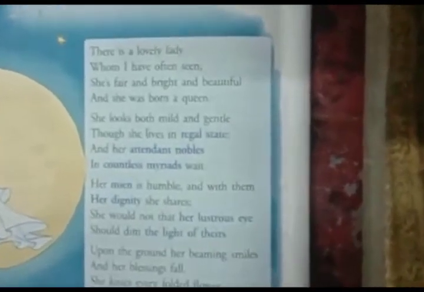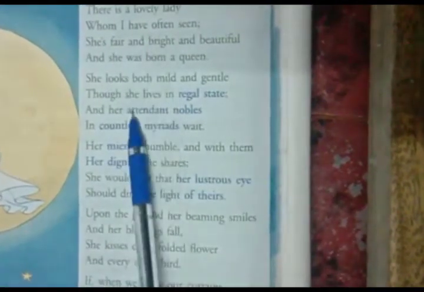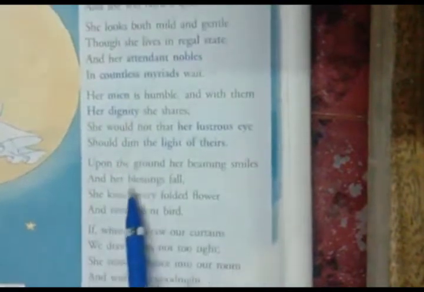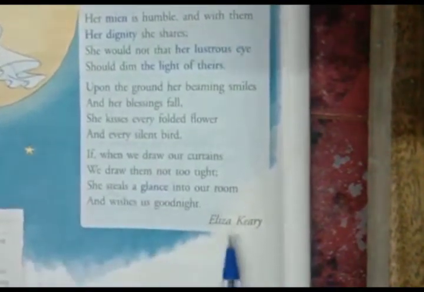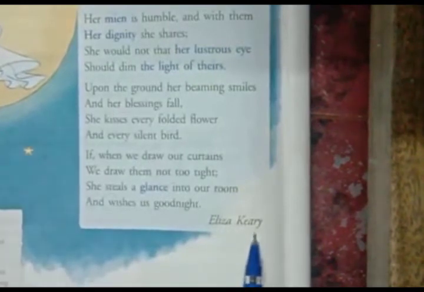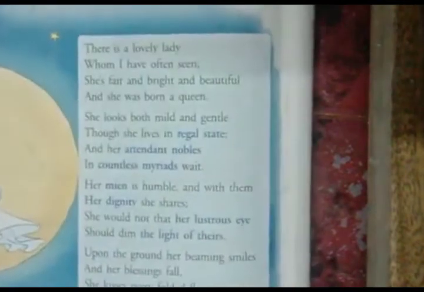Here we are going to see, just count and tell me how many stanzas there are. 1, 2, 3, 4 and 5 stanzas. This moon poem was written by Eliza Cook. Now we'll move on to the first stanza.